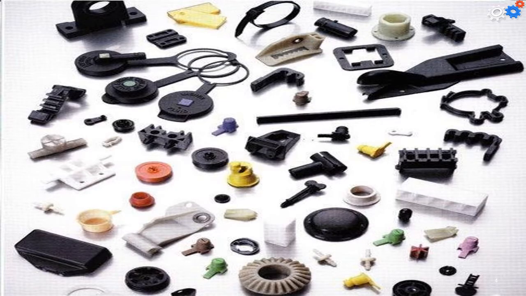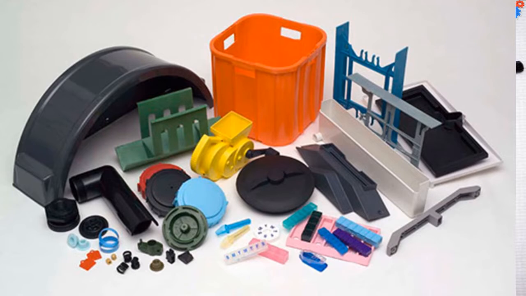Complex and intricate shapes are possible with injection molding. The shape limitations are due to the capability to fabricate a mold whose cavity is the same geometry as the part. Also, the shape must allow for the part removal from the mold.